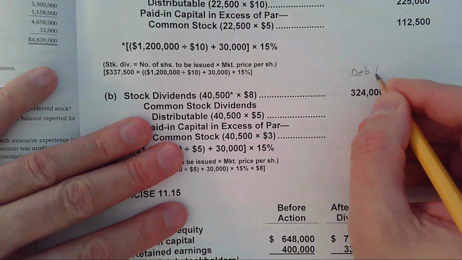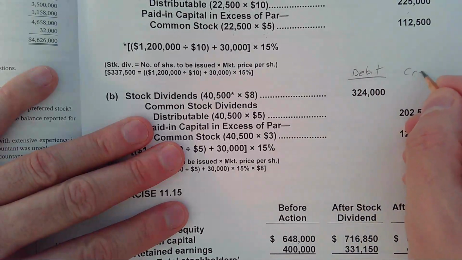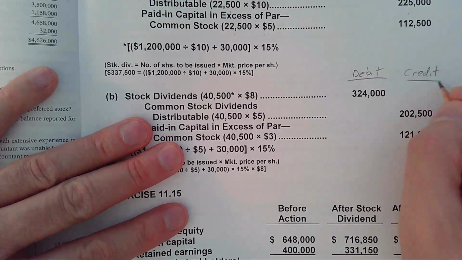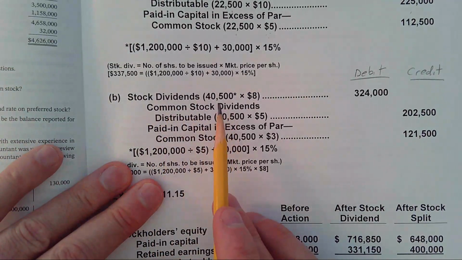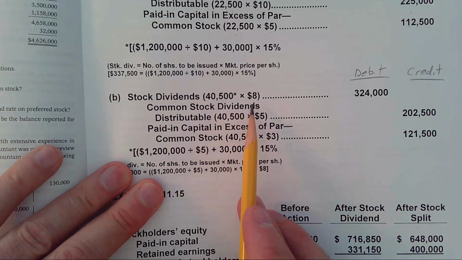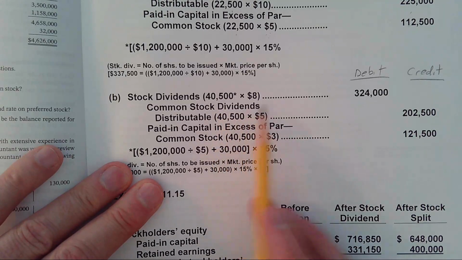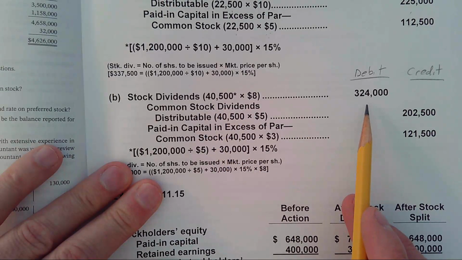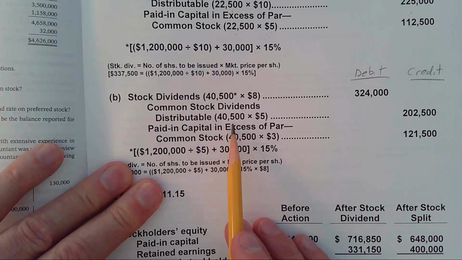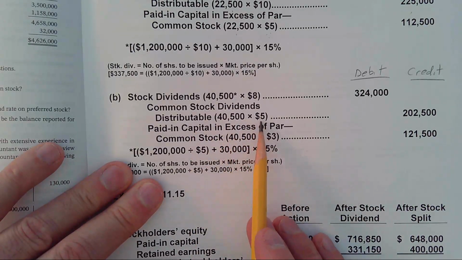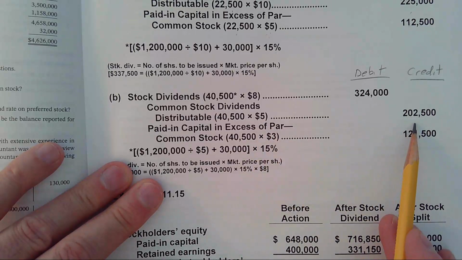So when you look at this journal entry here in Part B, you again see that they debited and credited as follows. They debited stock dividends, the 40,500 additional shares they gave, times the market price, which is now 8. That gives you $324,000. Common stock dividends distributable would be the 40,500 times the par value of 5, which is 202,500.